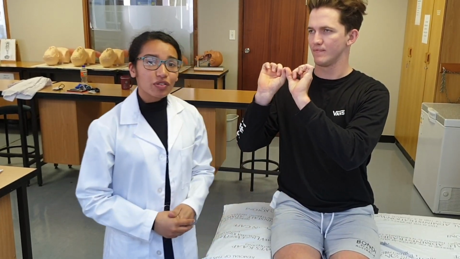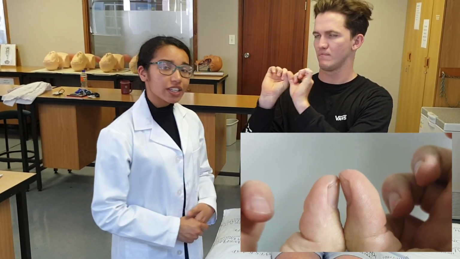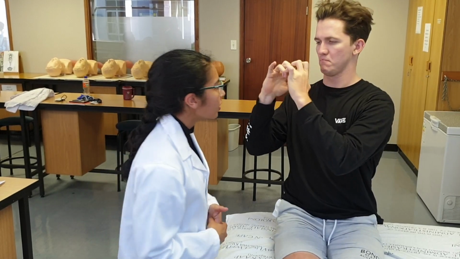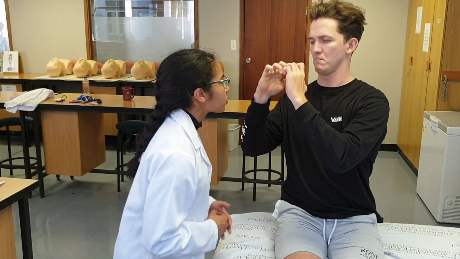So essentially, we're looking for the diamond-shaped window or space between the nail beds, forming the hyponychial angle. The loss of this angle is indicative of clubbing. It is very important to repeat this process with all 10 fingers or toes to confirm the diagnosis. So as you can see, the diamond-shaped space is present.